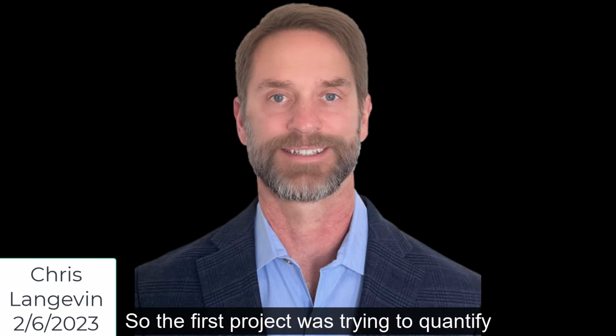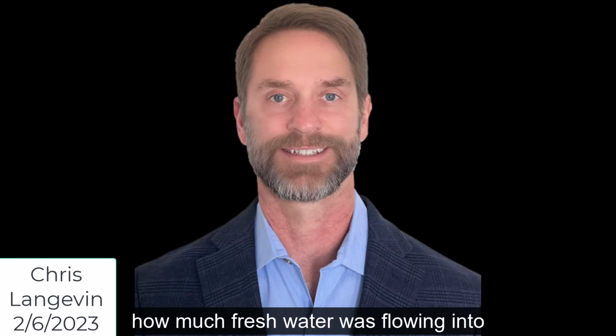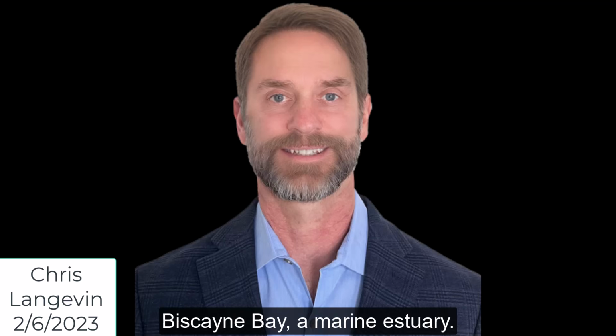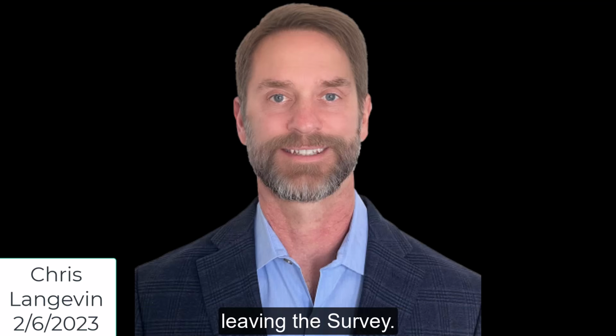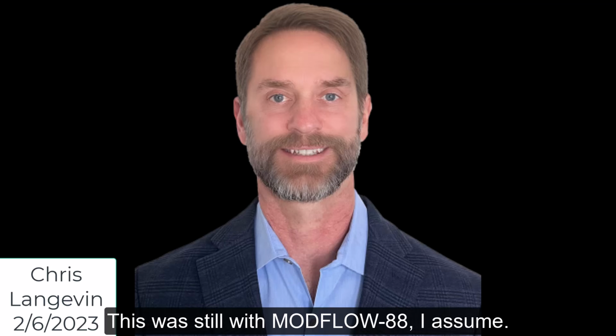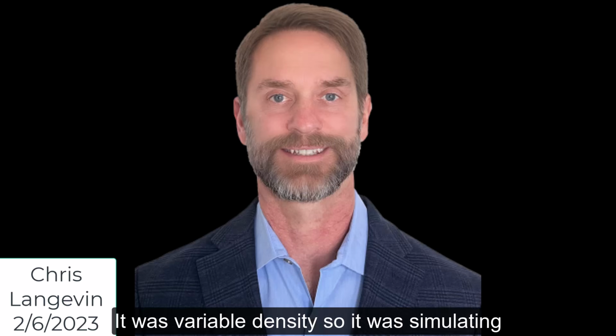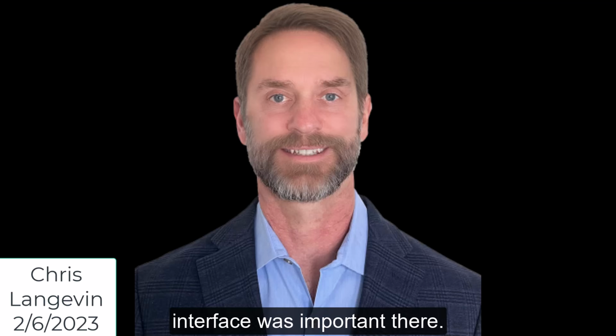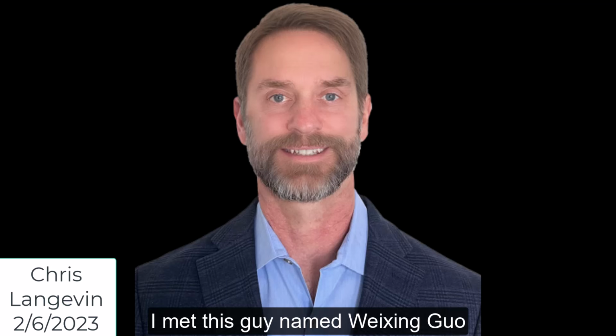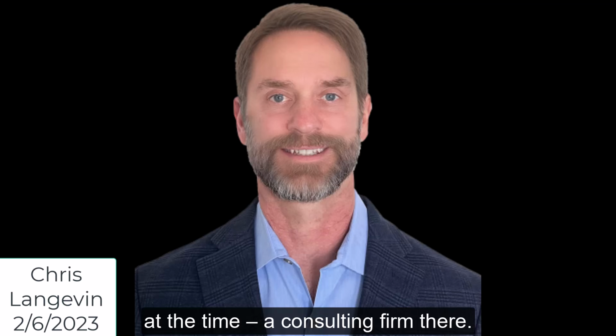So the first project was trying to quantify how much fresh water was flowing into Biscayne Bay, a marine estuary. I was taking over for somebody who was leaving the survey. This is still with MODFLOW 88, I assume. This was with HST3D. It was variable density, so it was simulating flow and transport because the saltwater interface was important there. So I started working on this project, and very shortly into it, I met this guy named Weixing Guo, who was working for, I think, Missimer and Associates at the time. It was a consulting firm there.